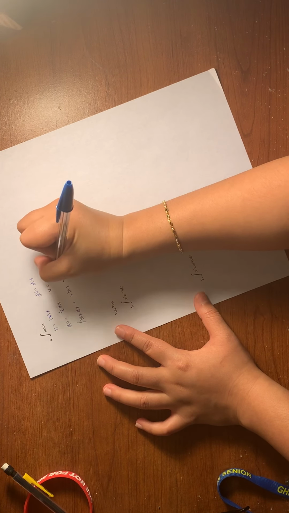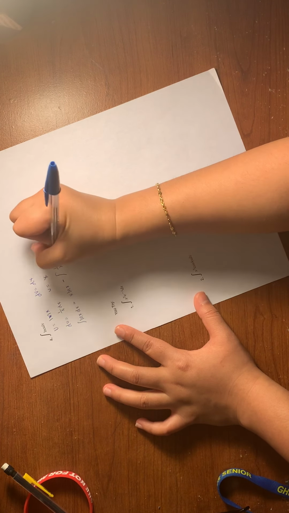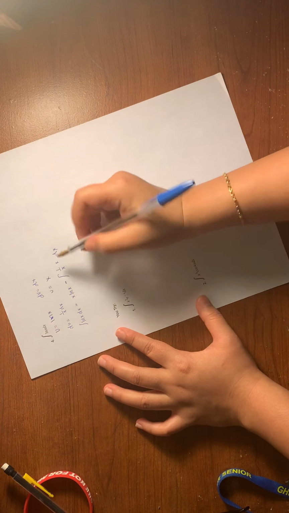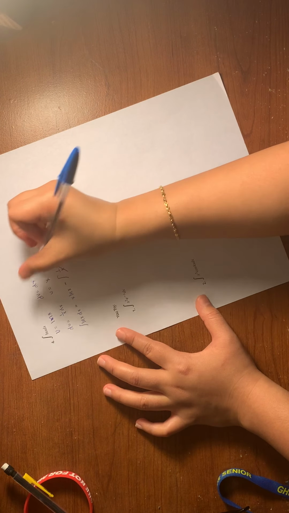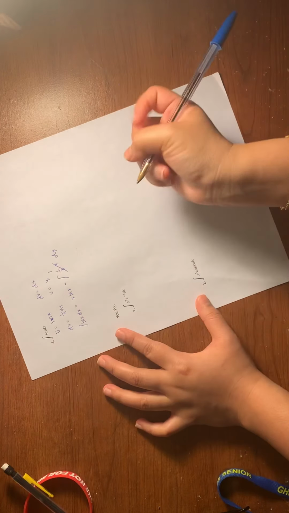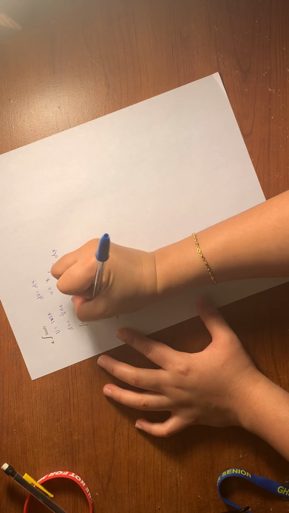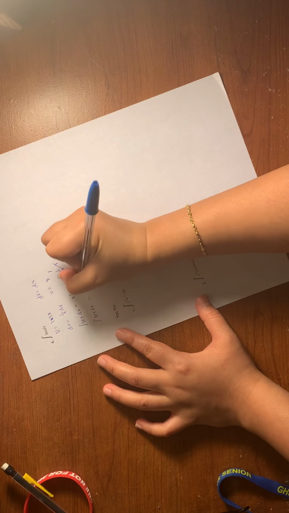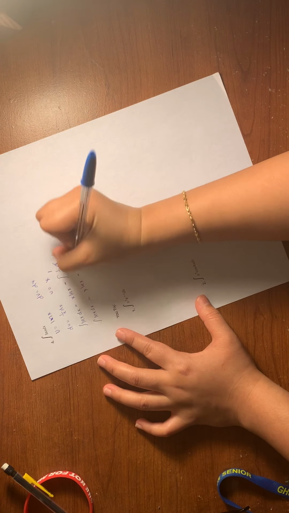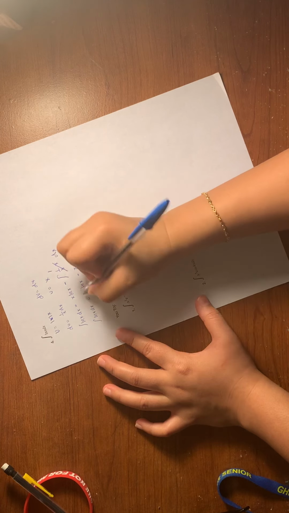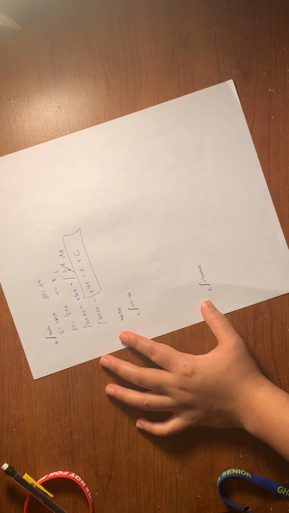minus the integral of 1 over x times x dx. So 1 over x times x cancel each other out, and you have a 1. The integral of 1 is x. So the integral of ln of x dx is equal to x ln of x minus x plus c. And that is your answer for that one.